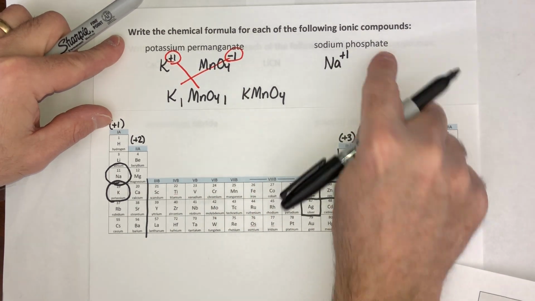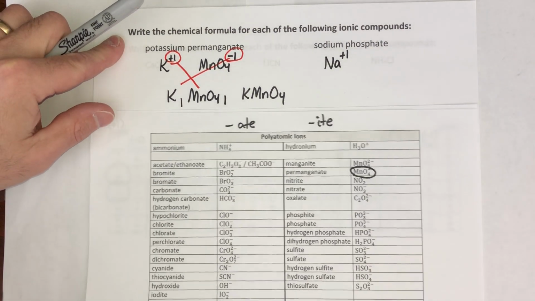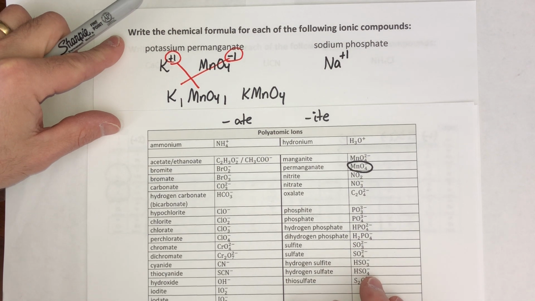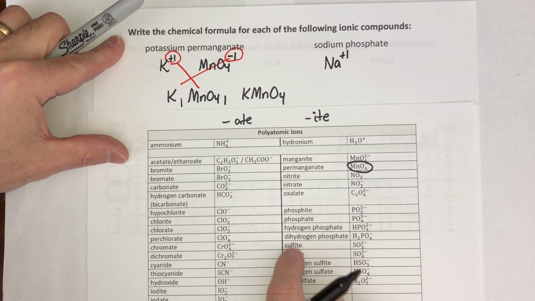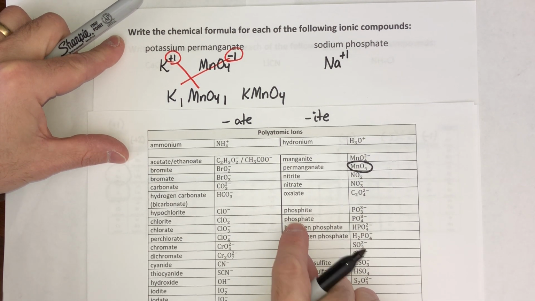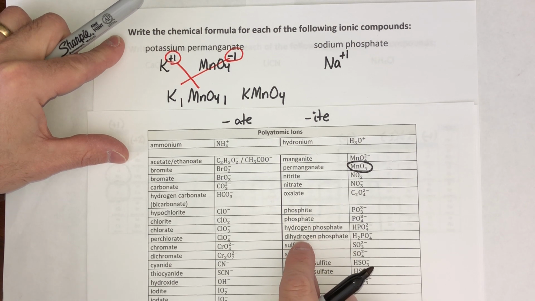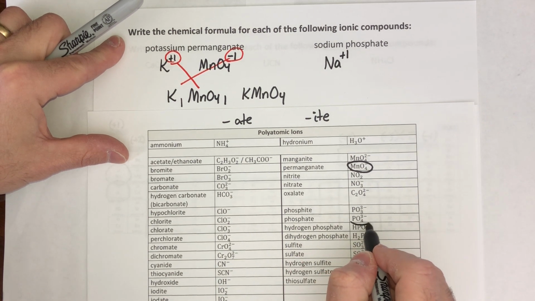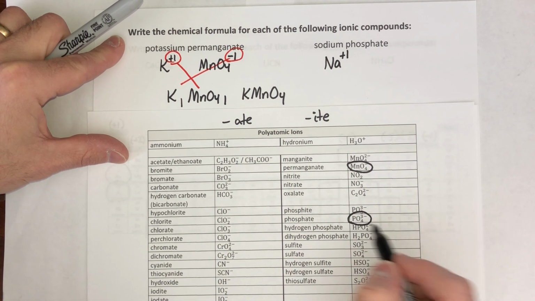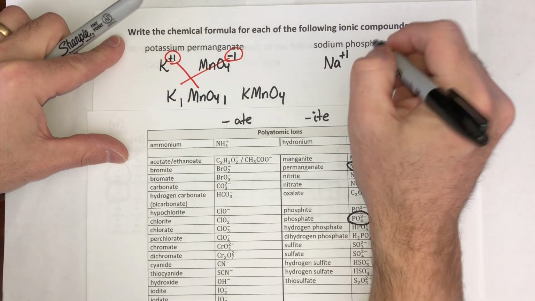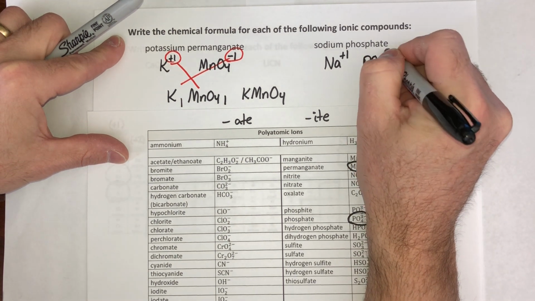Phosphate ends in "ate," which means I know that it's going to be on my polyatomic ions table. So if I look down here, I have phosphite, phosphate, hydrogen phosphate, dihydrogen phosphate, right? So be careful you choose the correct one. Phosphate is this one, PO4 3-. So PO4 3-.